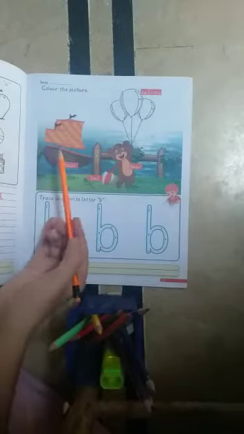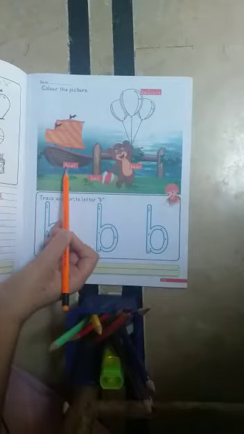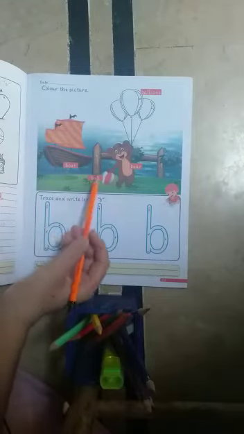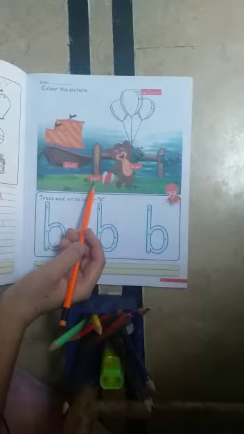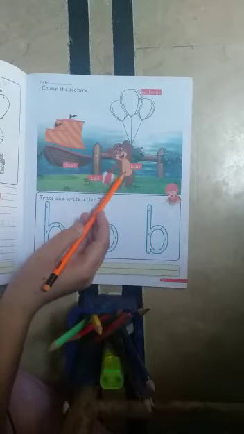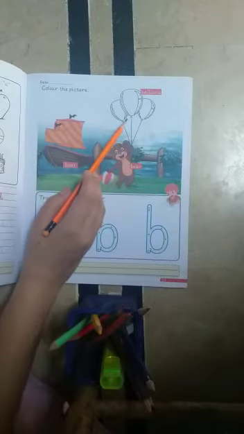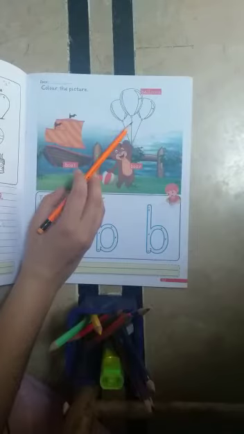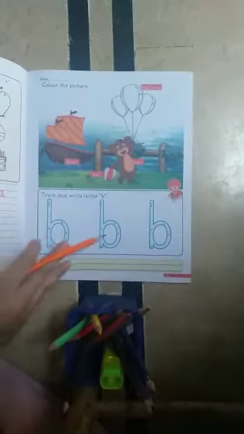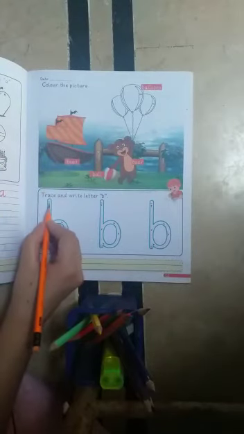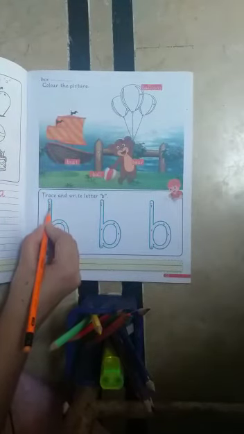And what is this? Boat. And this? Ball. Very good. And this? Bear. And this one? Balloons. Do you like balloons? Nice. Okay, let's trace. Starting point.